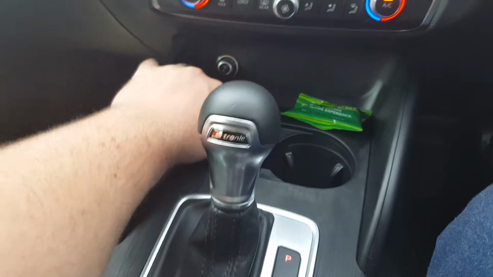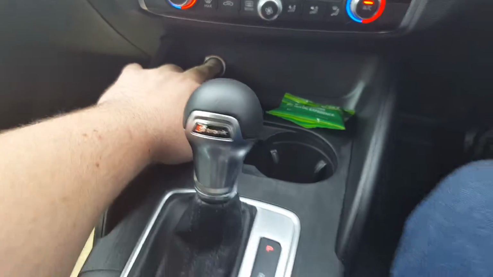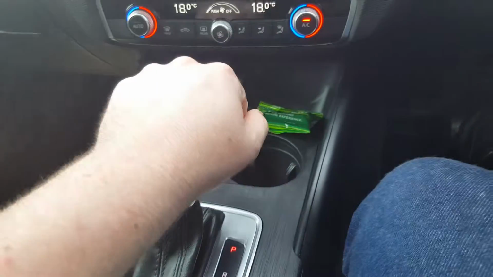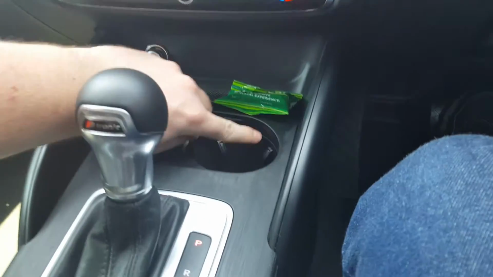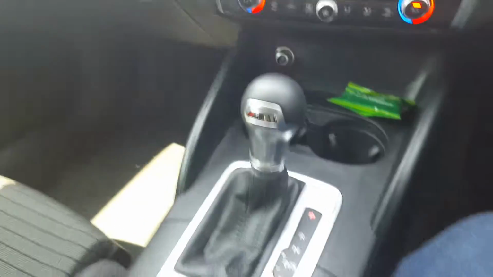You've got 12 volt power outlet over here, 2 cup holders which light up quite nicely in the evening. They've got a little halo that lights up around the outside there.